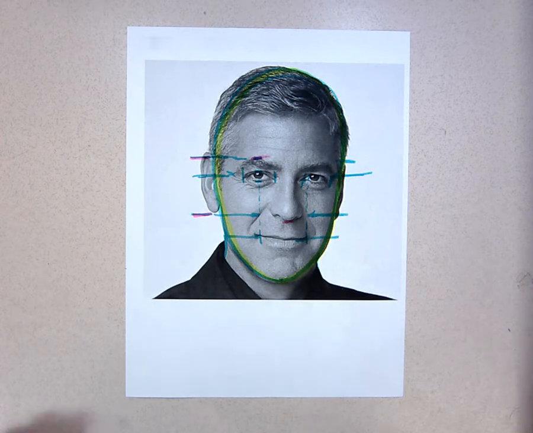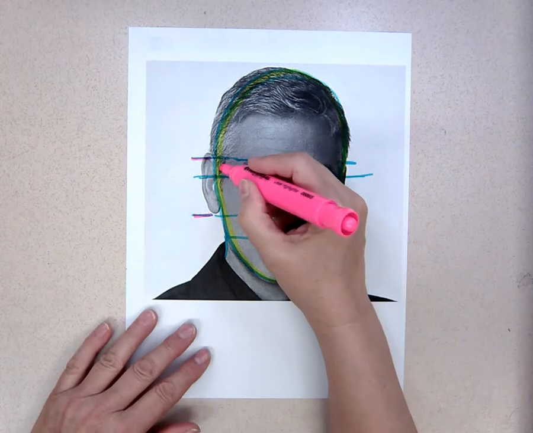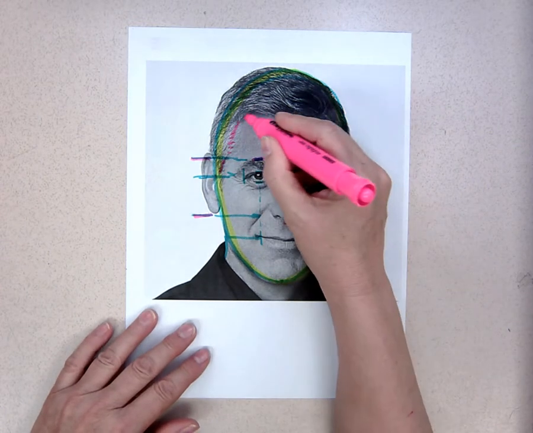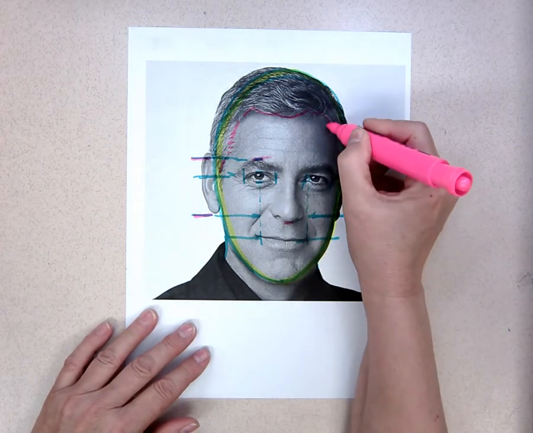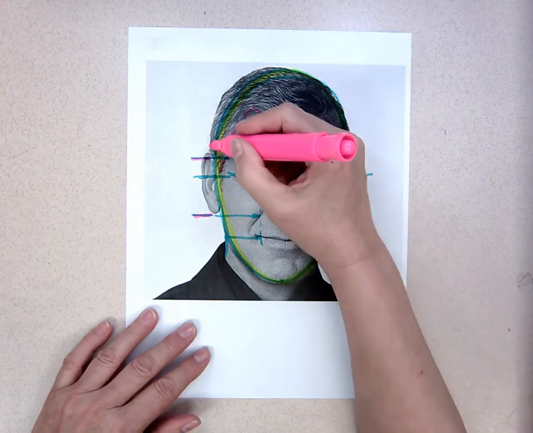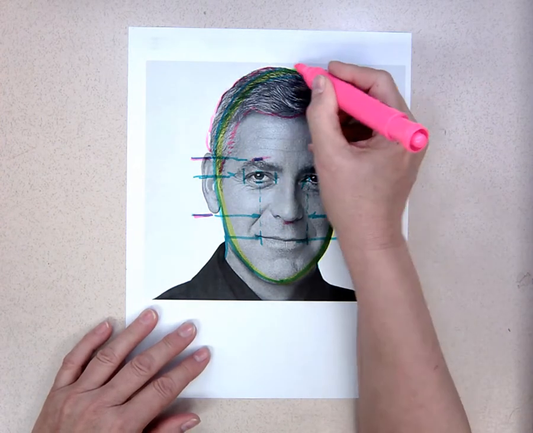And then you have things like when you get to doing hair, there's the hairline that comes across your forehead. There's the hairline that goes up like the silhouette of your head.